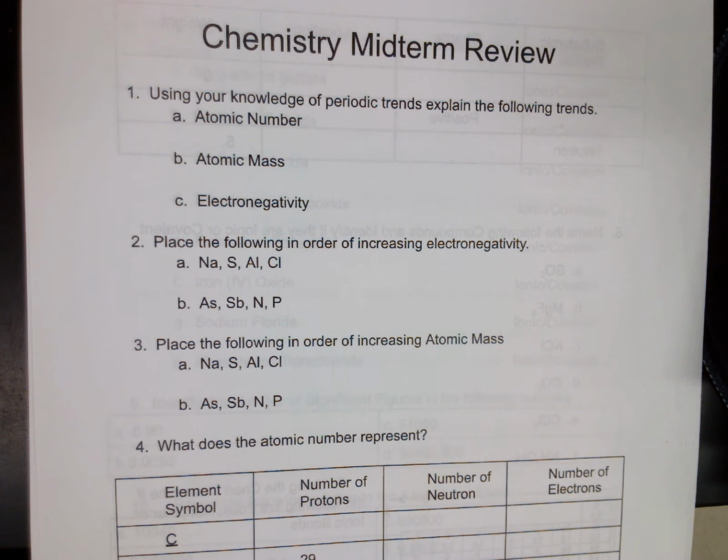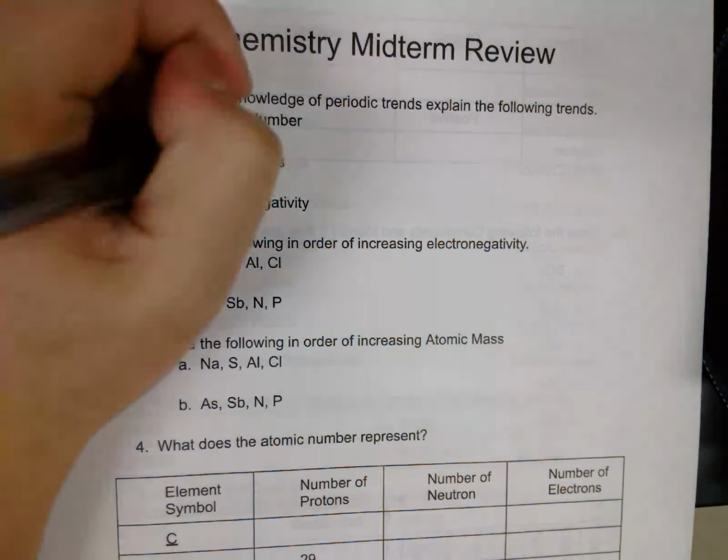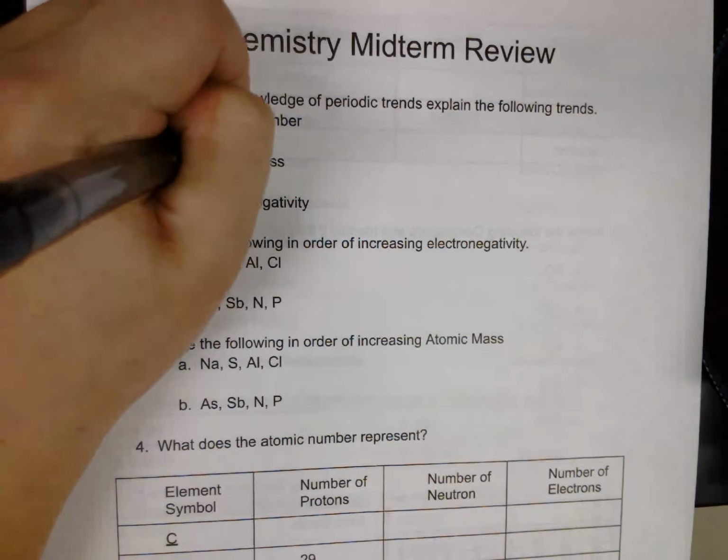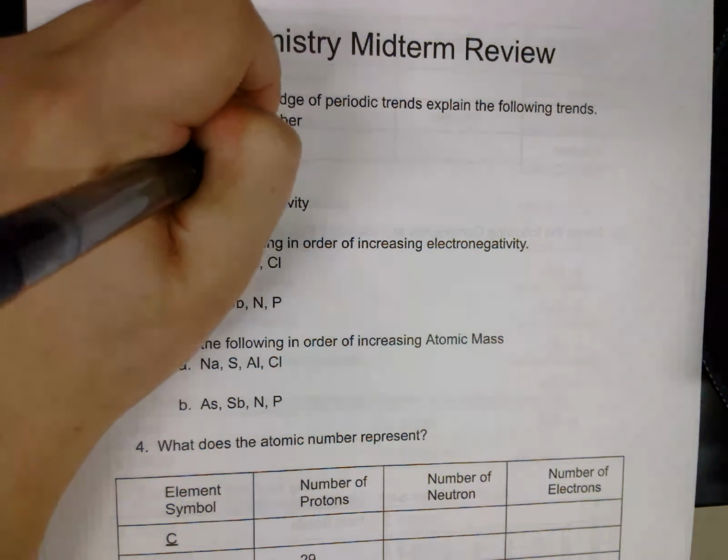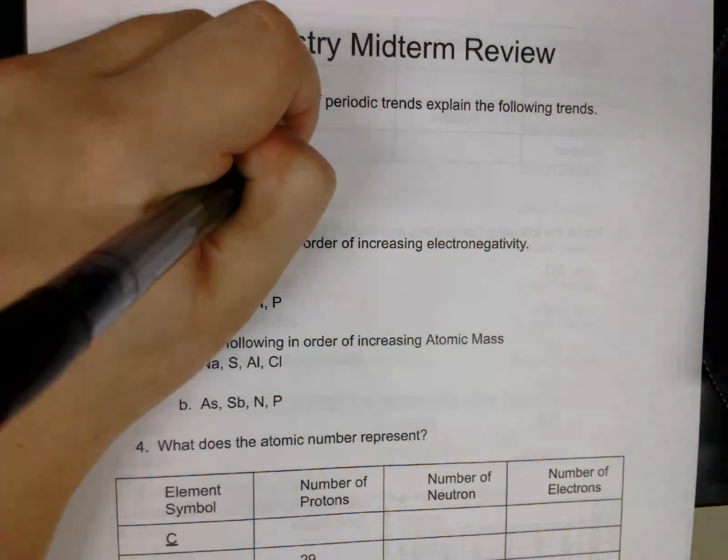All right, so today we are going over the chemistry midterm review for 2025. For question 1, using your knowledge of periodic trends, explain the following trend. So I need you to look at the periodic table and tell me which direction it increases, going left to right, right to left, up, down. We know it goes. And it increases.